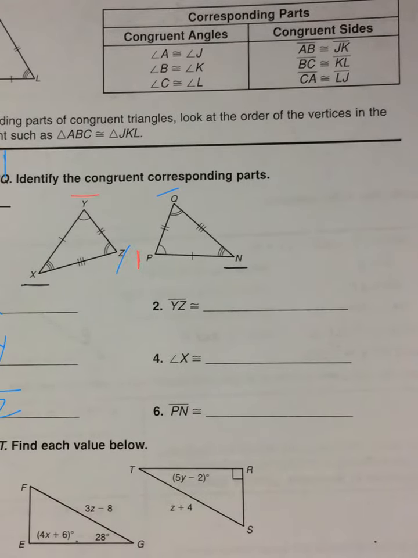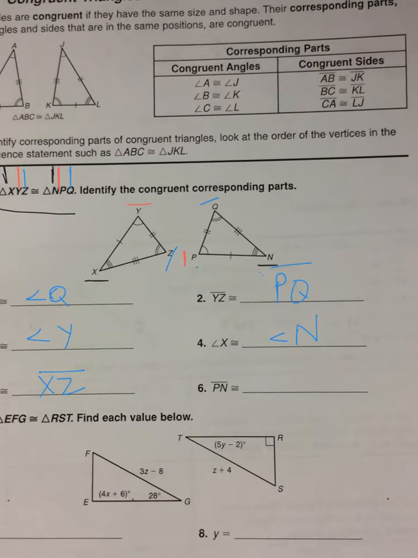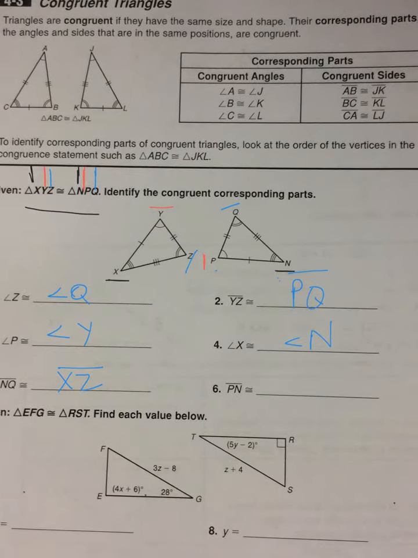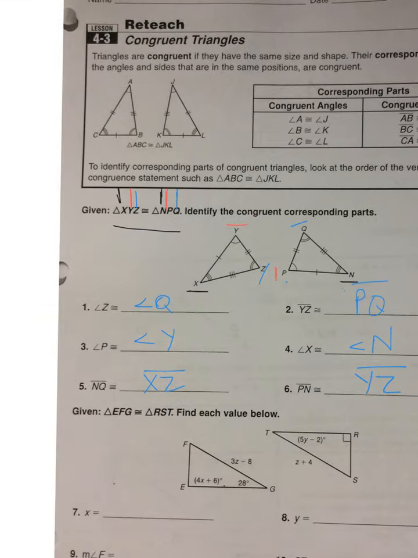YZ goes from 1 loop to 2 loops, so it would be PQ. X, we already knew that X is equal to angle N. And PN has to be equal to YZ. To be honest with you, you could have just looked at the similarity statement right here, and that would have given you all that you needed to know. You just match the letters. That's literally it.